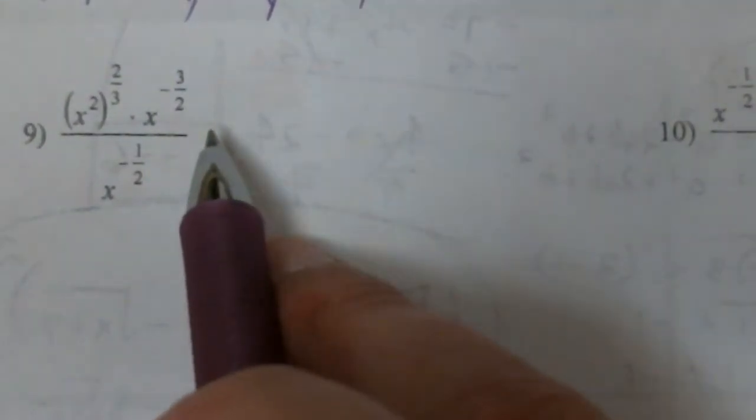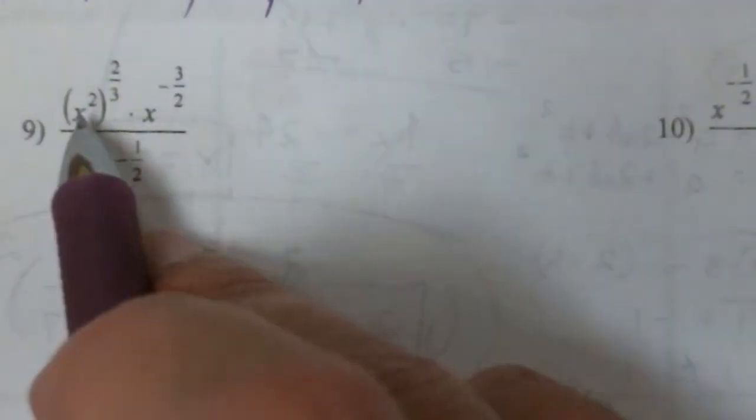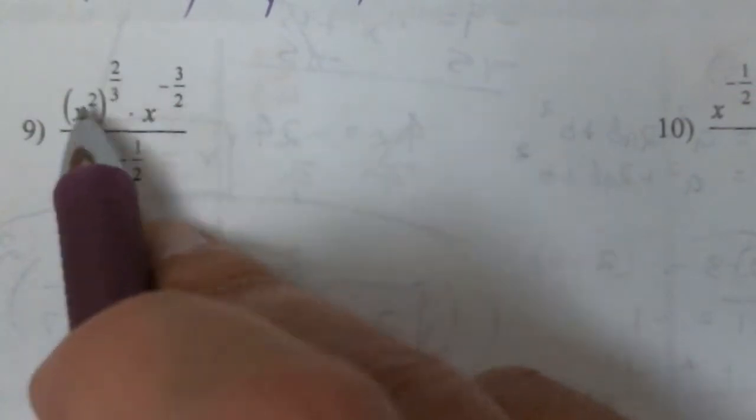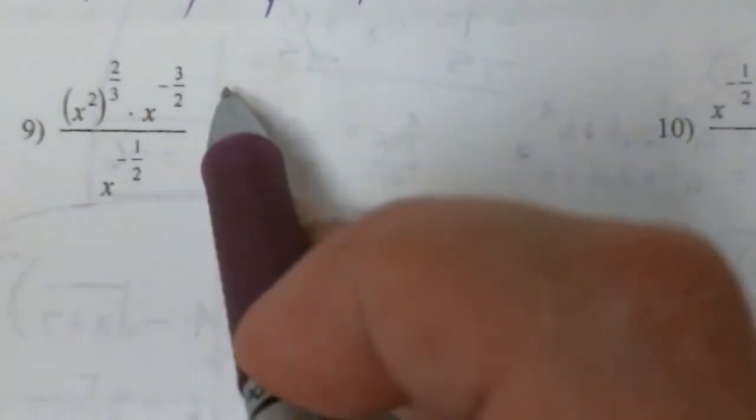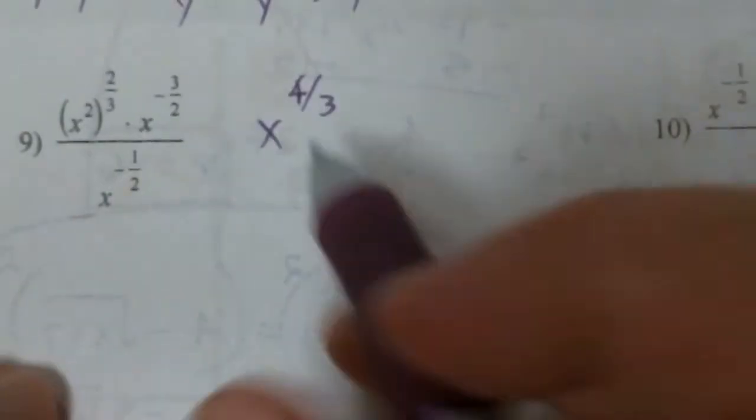So there's a couple of things you could do here. You could go ahead and use the power rule and multiply those. You could go ahead and take this guy and put it up top. That order actually really doesn't matter. I'll go ahead and multiply these first. 2 times 2/3 gives me x to the 4/3. Alright, and then I've still got the x to the -3/2.